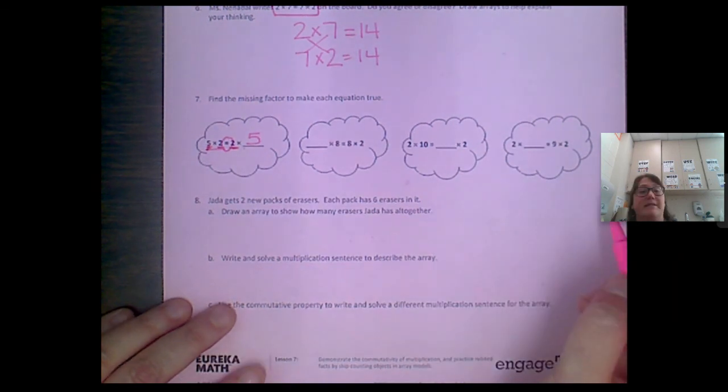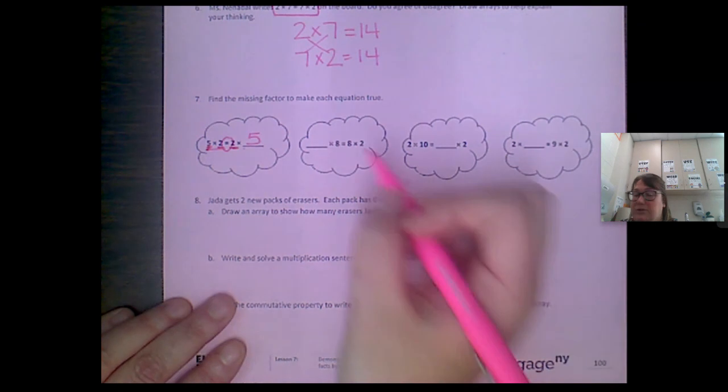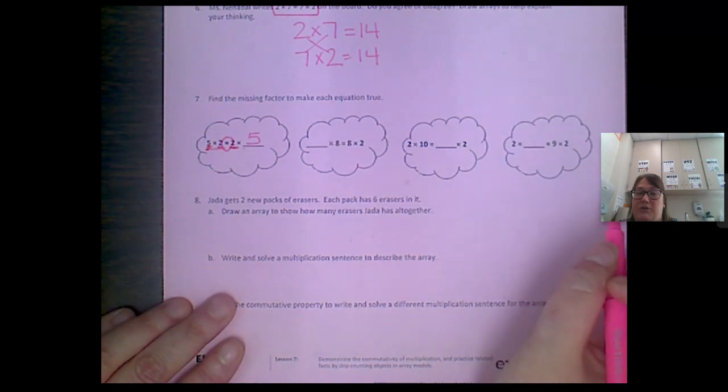If you want to pause it, if you feel good, you can pause it and do those last 3 on your own. Or if you want to do the next one with me and then pause it for the last 2, you can do that, okay?